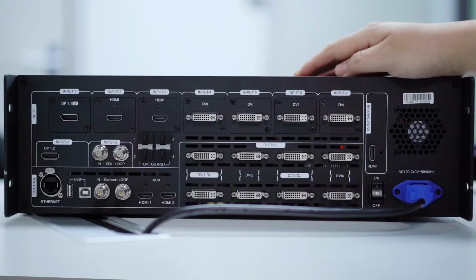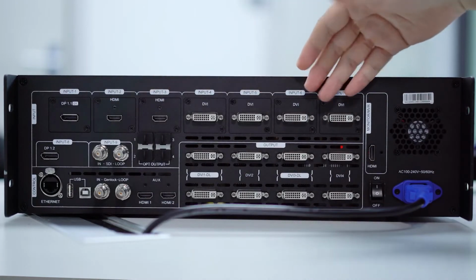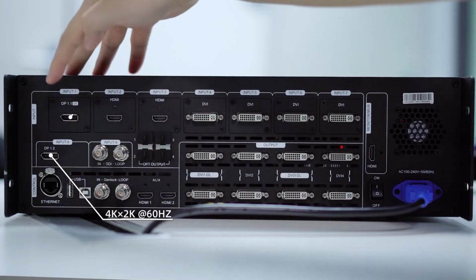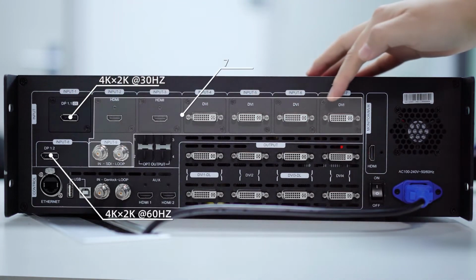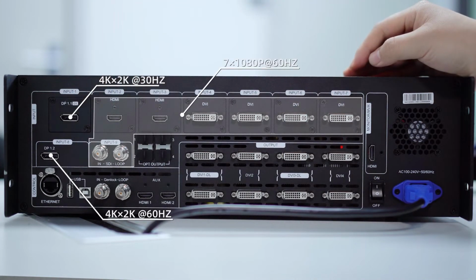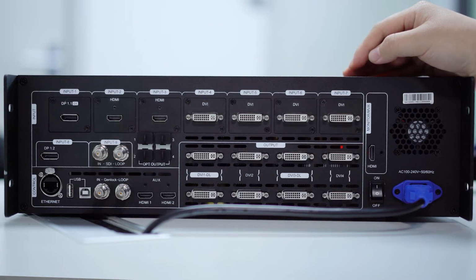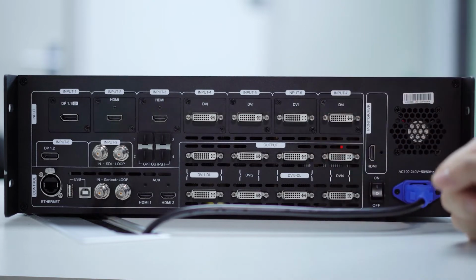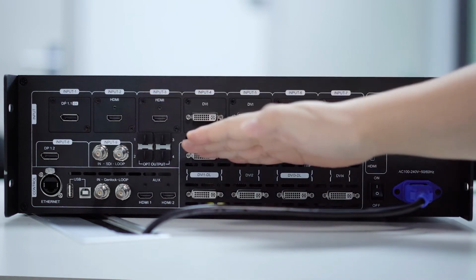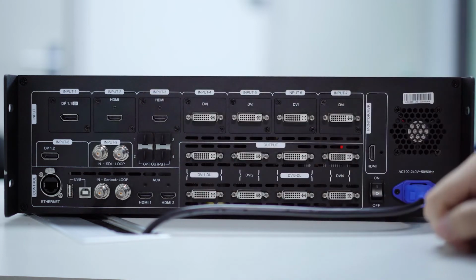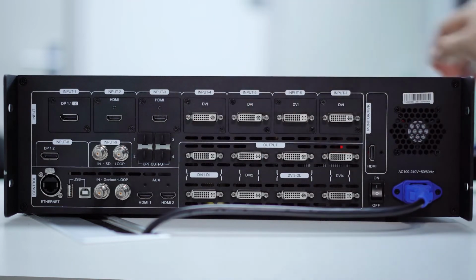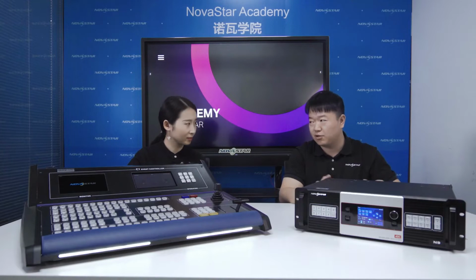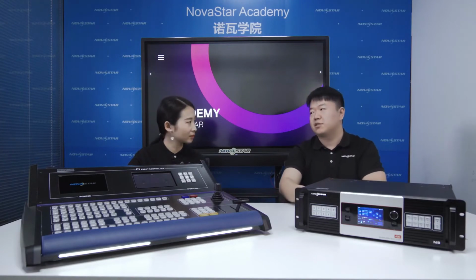For the rear panel, you can see all the inputs, including one channel 4K by 2K, and one channel 4K by 2K at 30 Hz. And we still have 7 channels of 1080p inputs. Regarding the outputs, we have 4 groups of DVI output ports, including main and backup. And the DVI also supports free switching between single link mode and dual link mode in order to more flexibly cooperate with the back-end equipment. Okay, that's nice. I like this design.